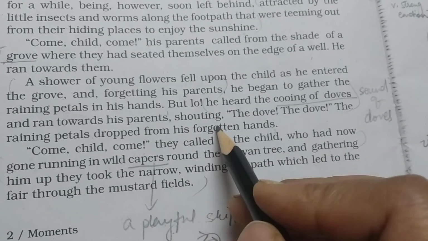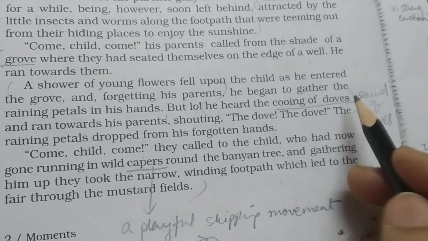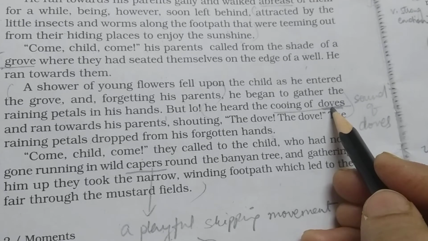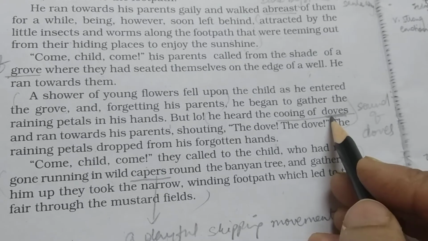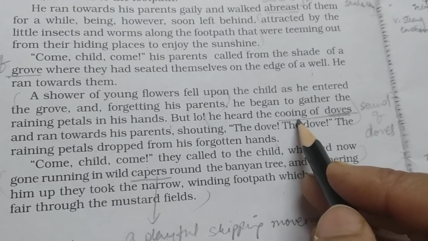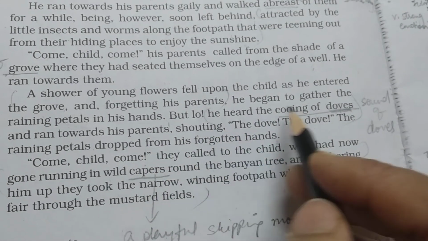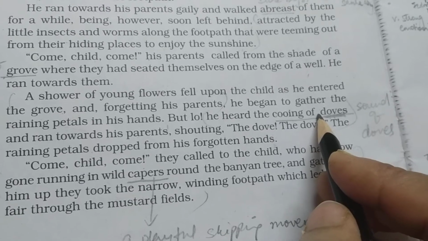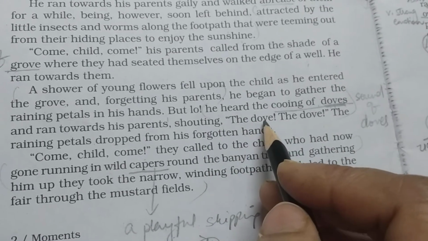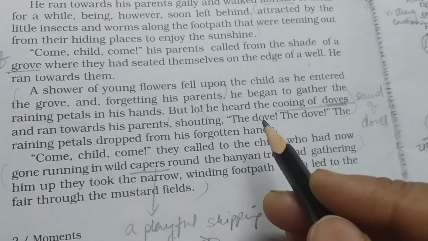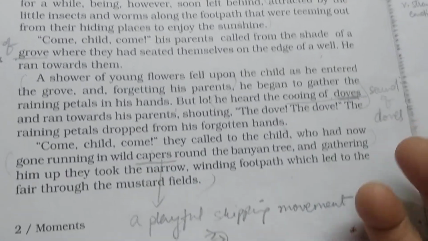And this time, there is a cooing sound of the doves. Now, dove is a bird more or less like a pigeon, but they are white in color and they are making a sound. So the child catches hold of his attention on that cooing sound of the doves, and he just shouted at his parents that there is the dove, and now he has forgotten about the petals that he is holding in his hand, so they drop down from his hand.